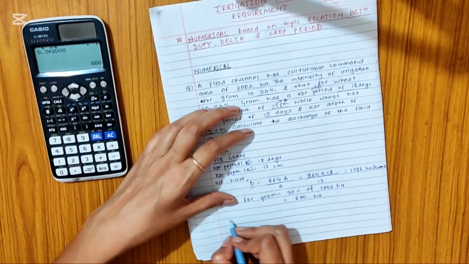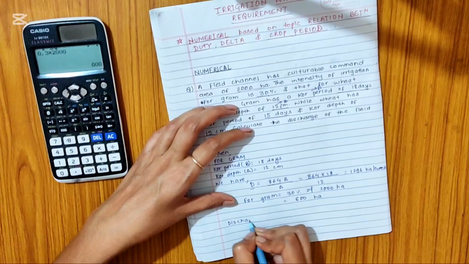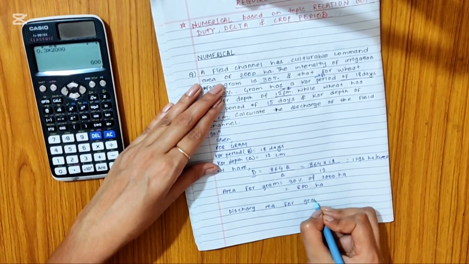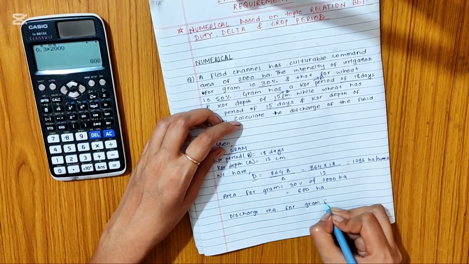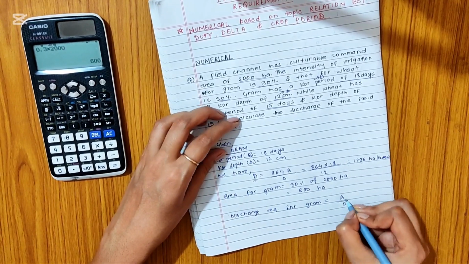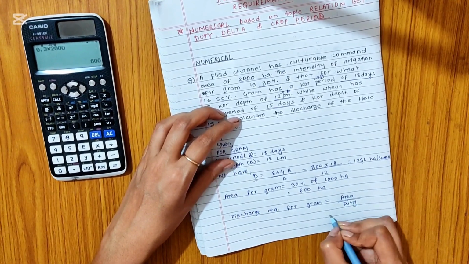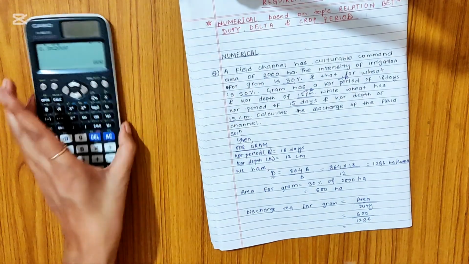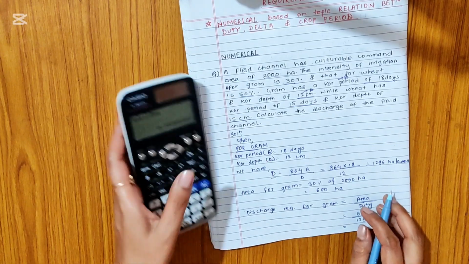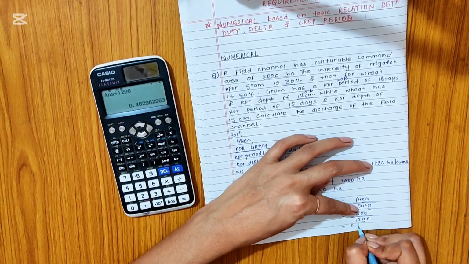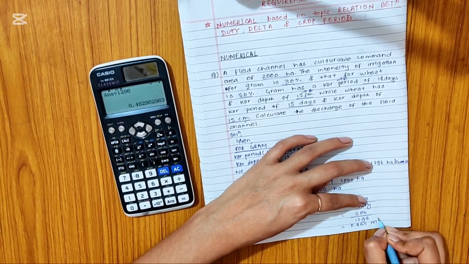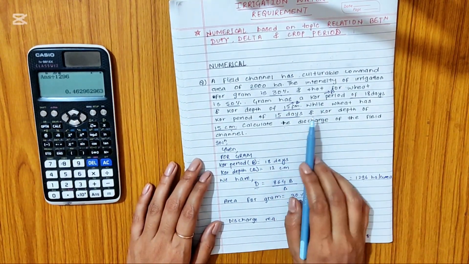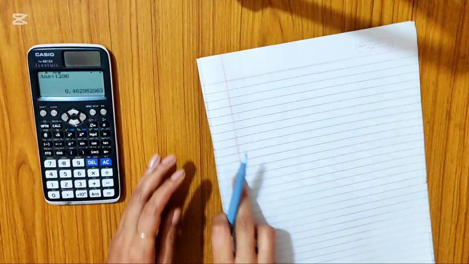Now the discharge required for gram is equal to area by duty, which will be equal to 600 by 1296, that is 0.463 cumec. Now that we have calculated the discharge for gram, we will now calculate the discharge for the wheat.